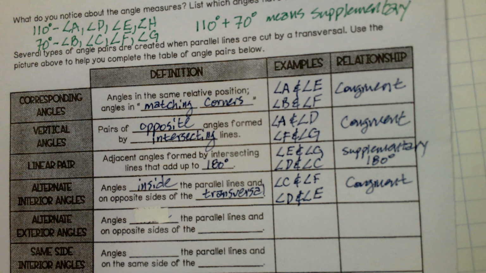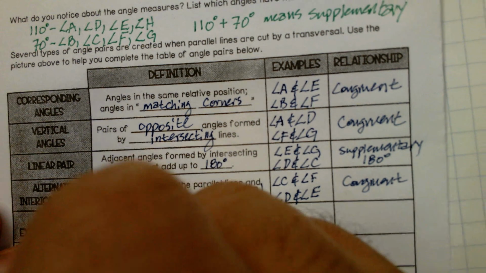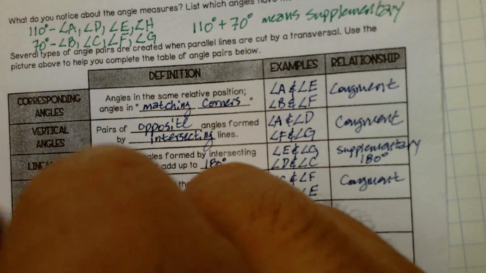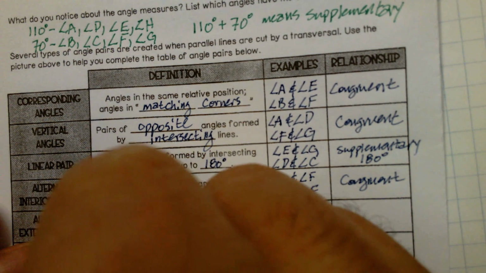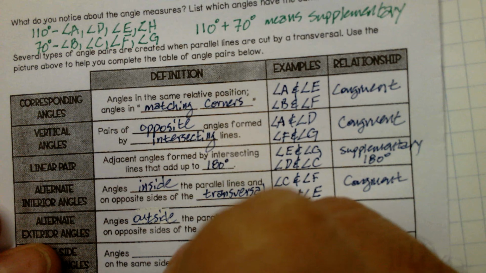So next we're going to look at alternate exterior angles. So they're not inside the water, they're outside the water. So these are angles outside the parallel lines and on opposite sides of the transversal.